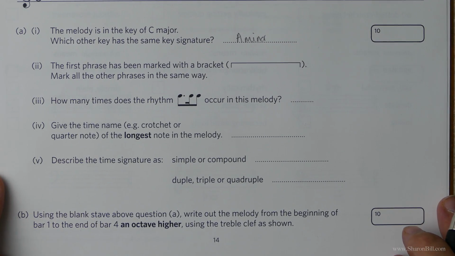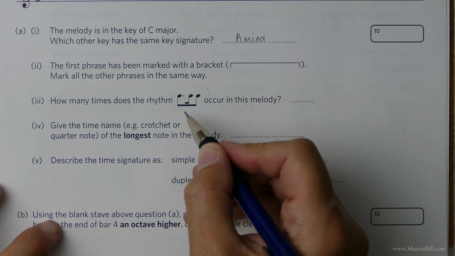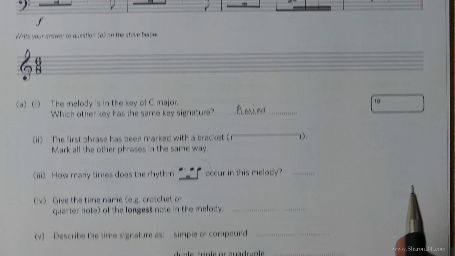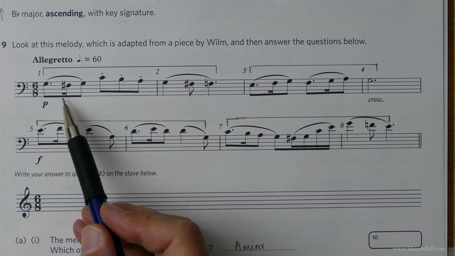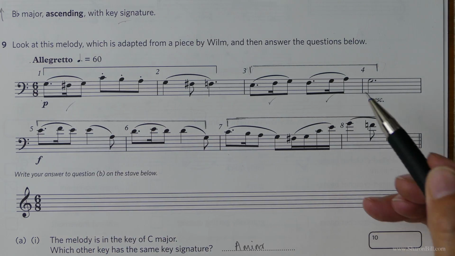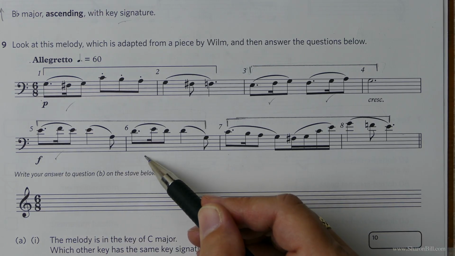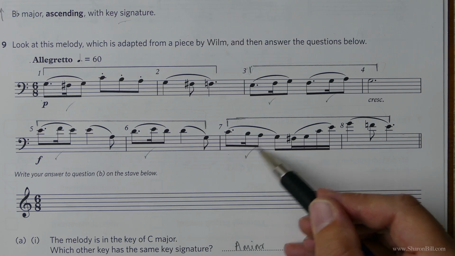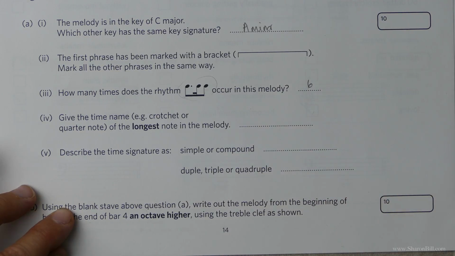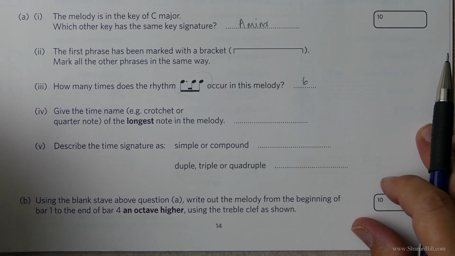So how many times does this rhythm occur in the melody? So we've just got to do a bit of observing. So we've got dotted quaver, semi quaver, dum da dum, dum da da, once, twice, 3, 4, 5, 6. There we go, that's that done. Nice and easy. 6. Okay, give the time name of the longest note in the melody. Let's have a glance through them.